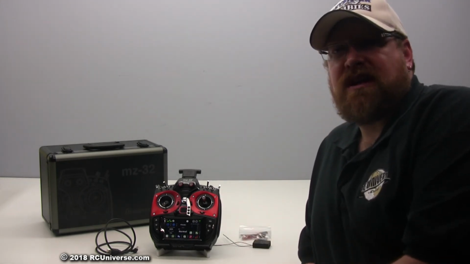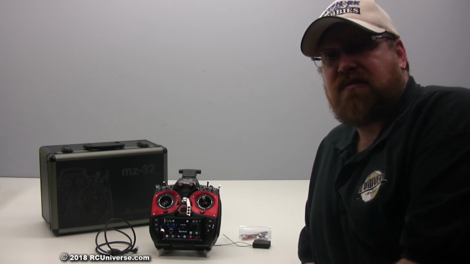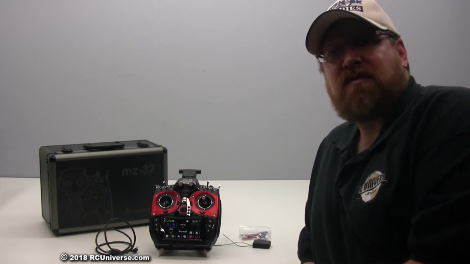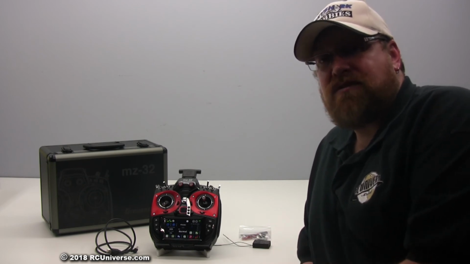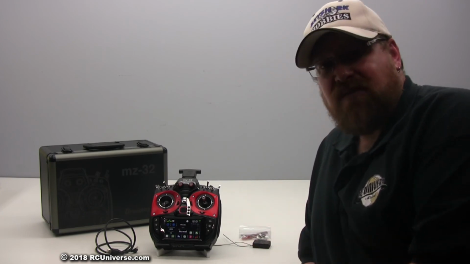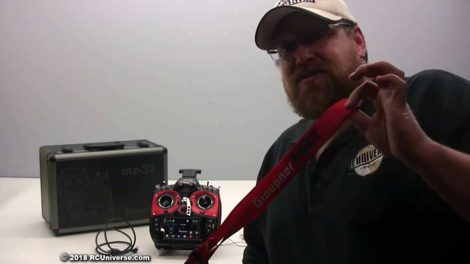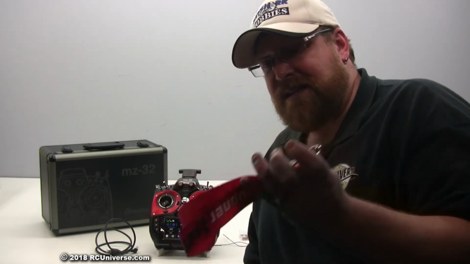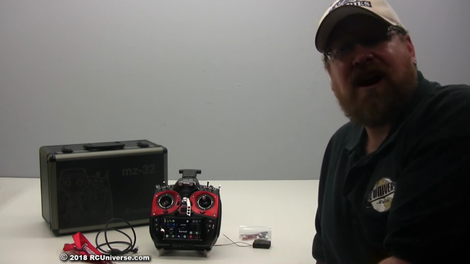This transmitter is looking to hit the market. Actually, it is already on the market, and it's available for $989 at the time of the review here, and I don't think that price is going to be going up any. So, you're looking at a 32 channel transmitter, a carrying case, some accessories, a 12 channel receiver, and oh, I forgot to mention you get a handy dandy Graupner neck strap as well. Got a really nice heavy duty clasp on the end. This is a class act. Nice job. So you get all of that for less than $1,000.